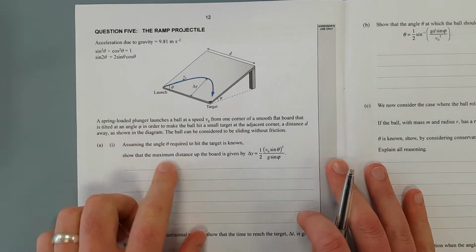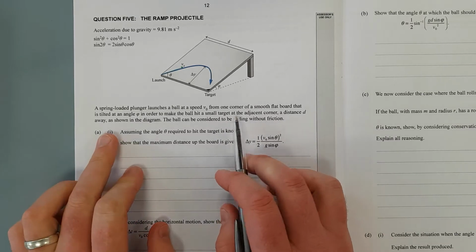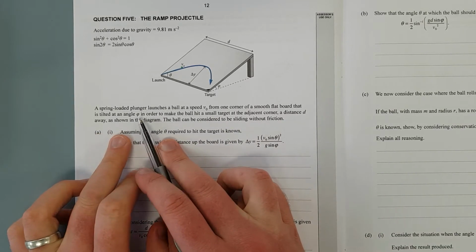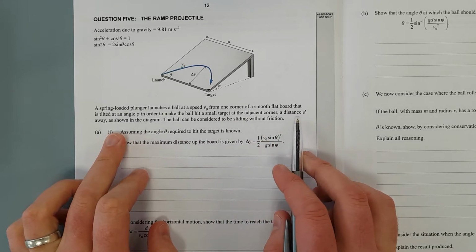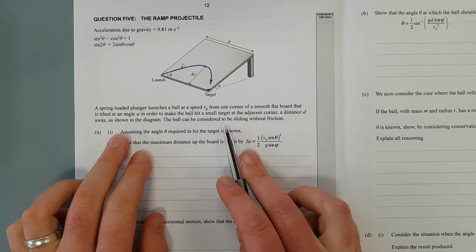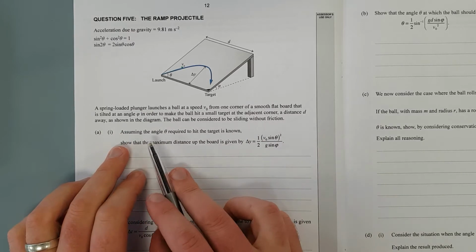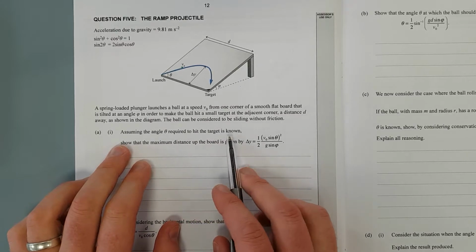A spring-loaded plunger launches a ball at speed v0 from the corner of a smooth flat board that is tilted at an angle theta in order to make the ball hit a small target at the adjacent corner at a distance d away, shown in the diagram. The ball can be considered sliding without friction. Assume the angle theta required to hit the target is unknown.